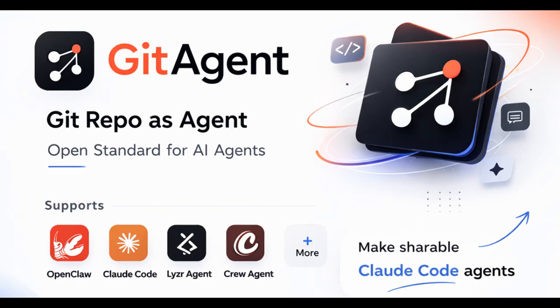Section 2. But here's the thing, what does it not do? Git Agent is not an autonomous agent framework like AutoGPT or Crew AI. It does not spin up long-running agents that make decisions over hours. It's event-driven. Trigger fires, agent runs, agent stops. If you need a persistent agent that's thinking in the background, this is not that.